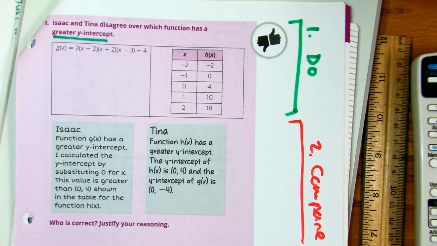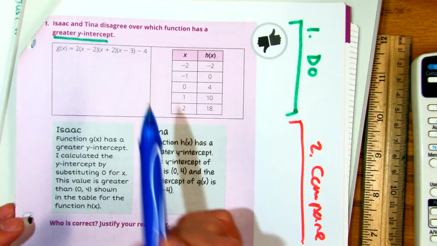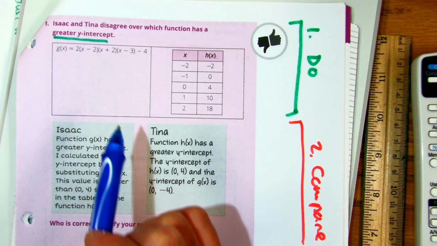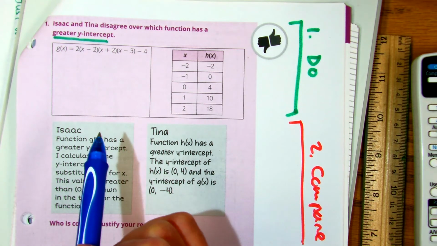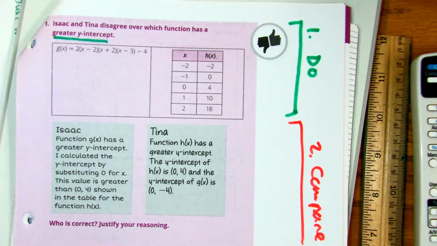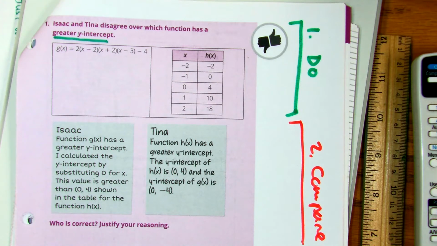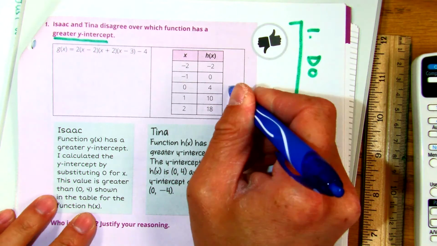Isaac and Tina disagree over which function has a greater y-intercept. Jeremy, go ahead and pick one, left or the right side. Right. Okay. How'd you figure out the y-intercept? I looked at the graph and saw 0, 4. Yep.